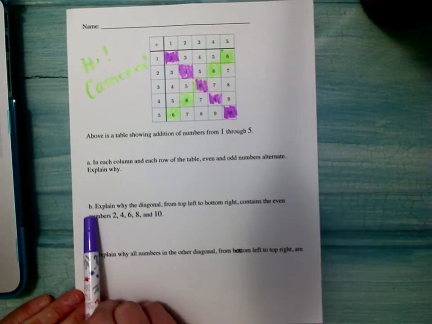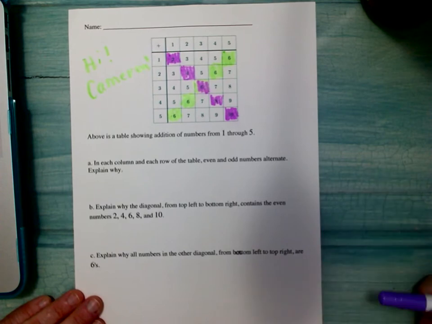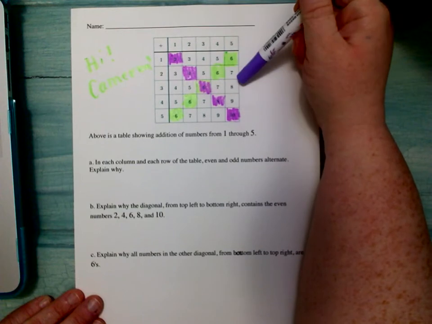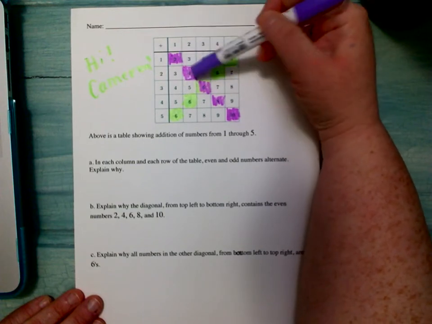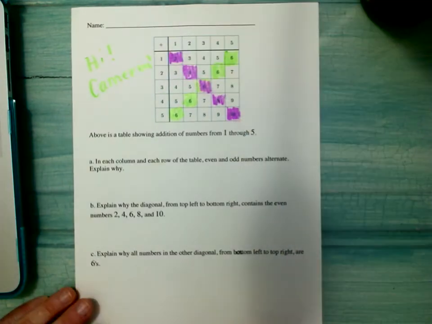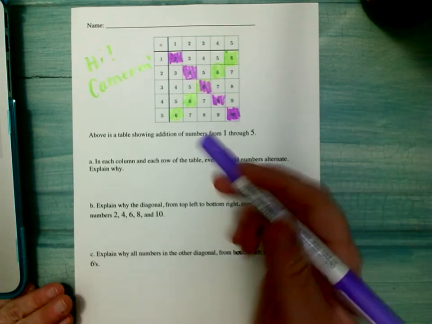B, explain why the diagonal from the top left to the bottom right, so the purple one, contains even numbers: 2, 4, 6, 8, 10. Now, you might already figure this out. When we add 2 numbers that are the same, no matter what 2 numbers we add, if we're doing doubles, then you're going to get an even answer.